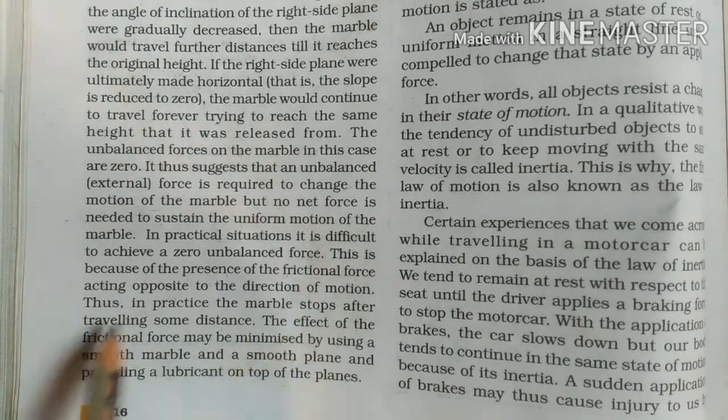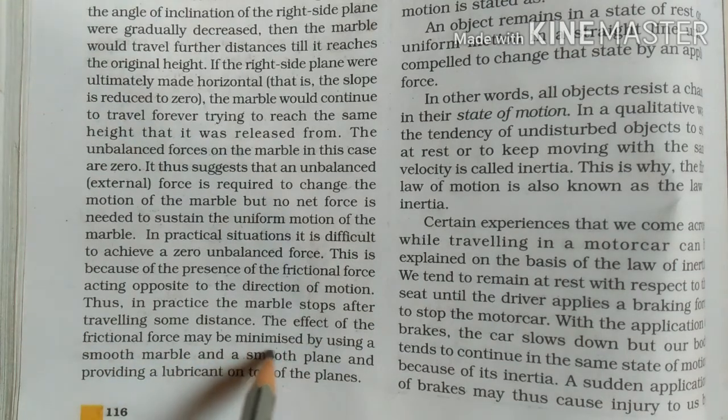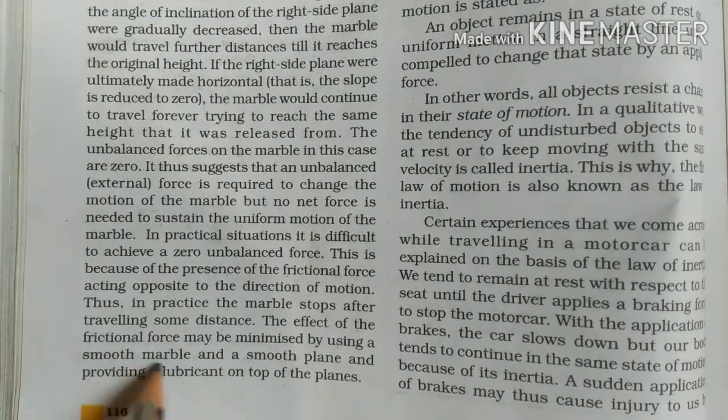The effect of the frictional force may be minimized by using a smooth marble and a smooth plane and providing a lubricant on top of the planes.